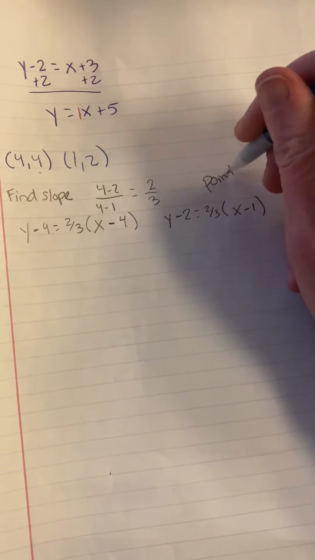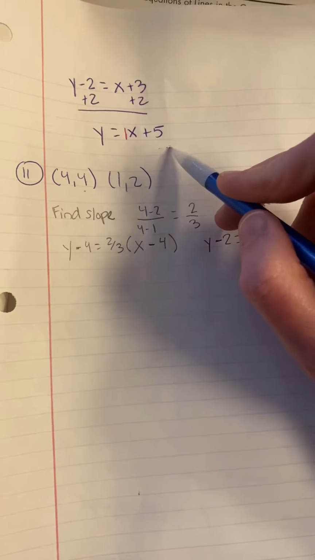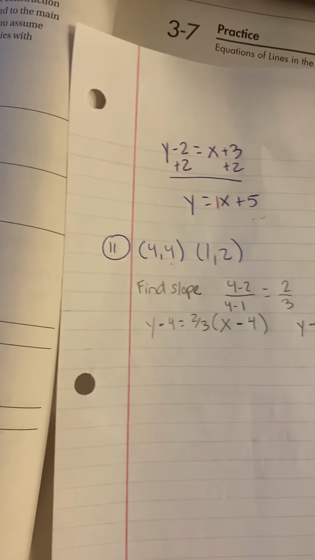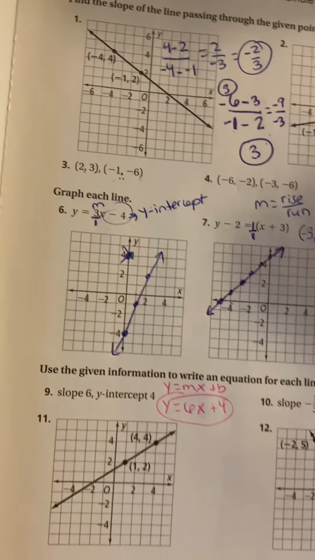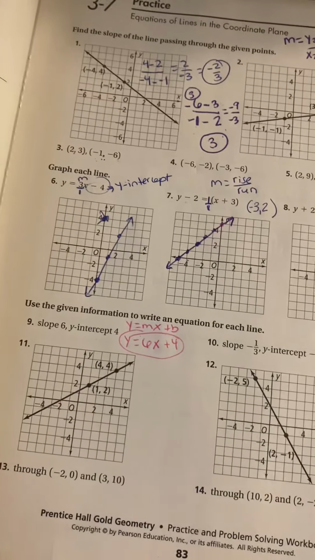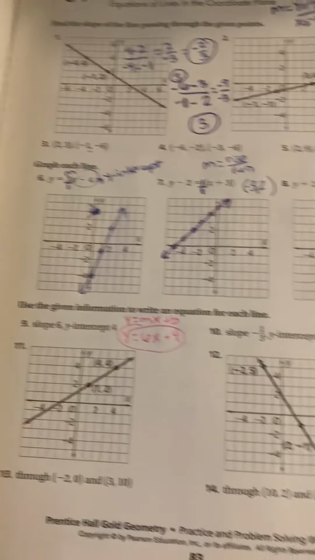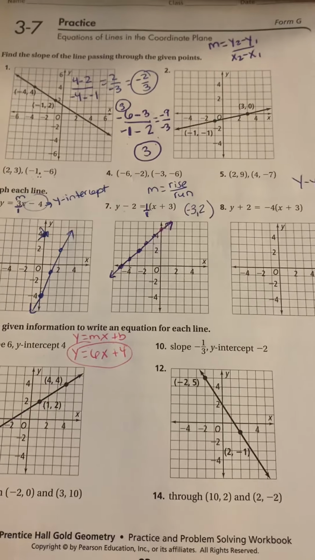If I ask you to write in point slope form, this is what it looks like. This is slope intercept form. If I ask you to write in slope intercept form, that's what it will look like. And that's how you do that section. So 9 and 10, definitely slope intercept form. 11, 12, 13, and 14, you can choose right now, but on your test, I'll specify.